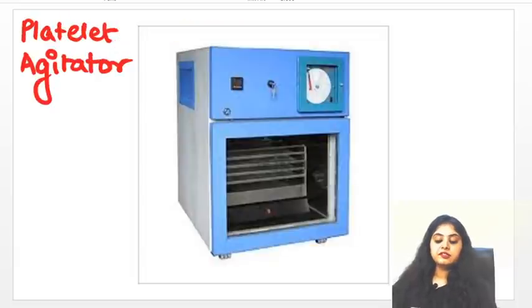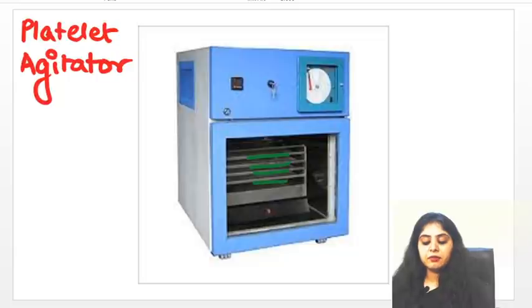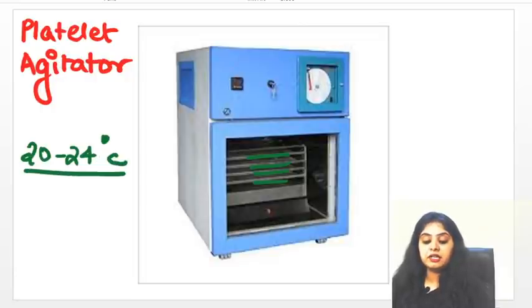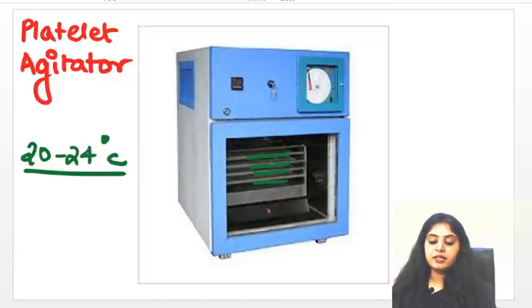Last one, what is this? This is a platelet agitator. In this you keep the platelet bags. Remember I told you what was the temperature at which you have to keep a platelet bag? 20 to 24 degrees Celsius, and I told you have to constantly keep it in an agitator. It should keep moving, otherwise the platelets will aggregate. I hope that is clear.